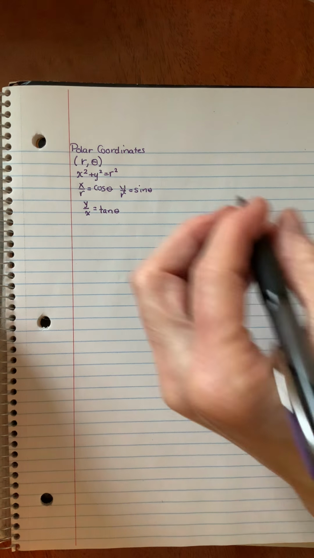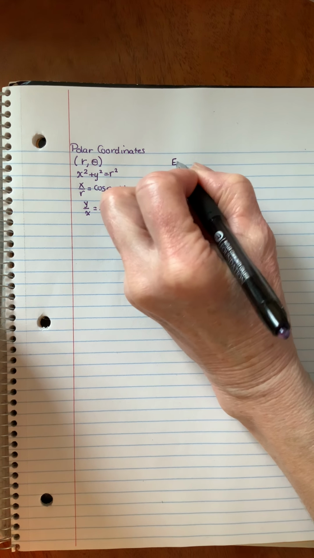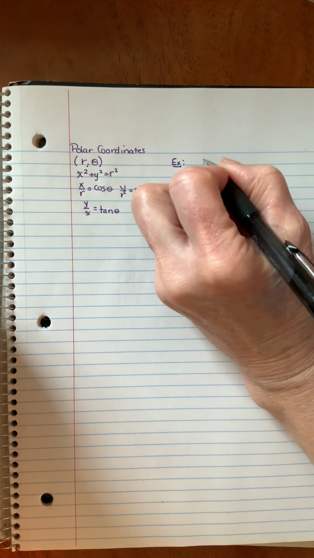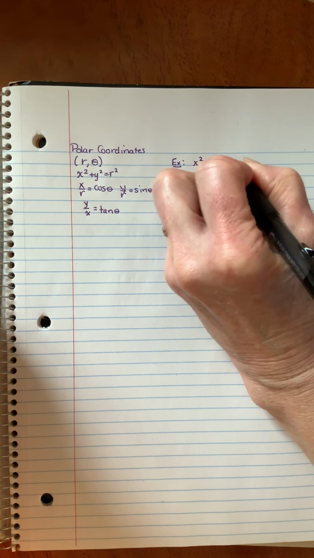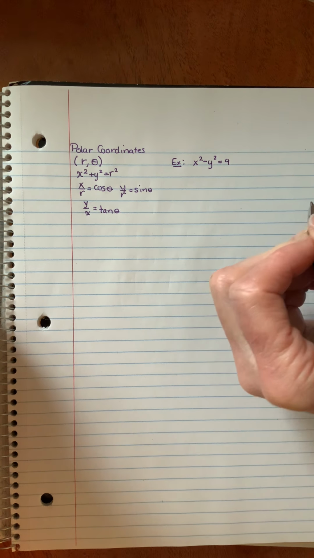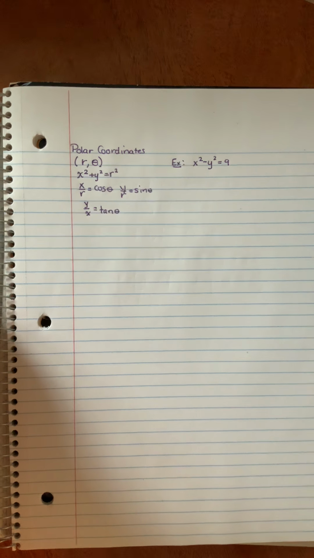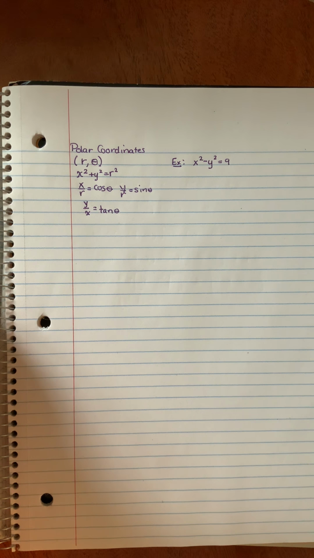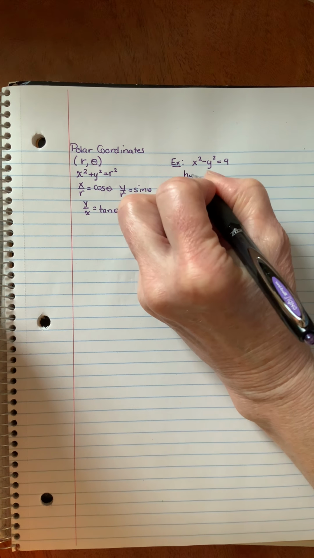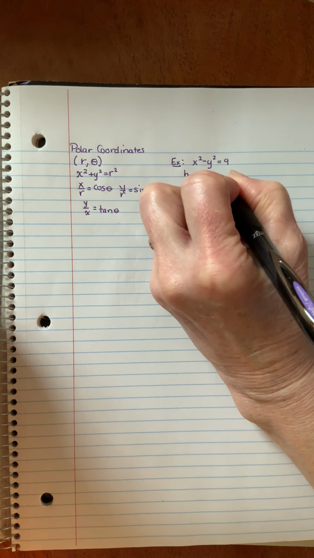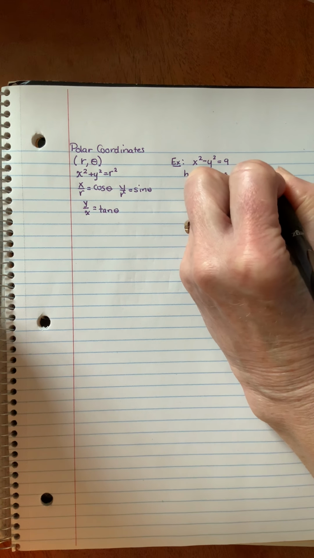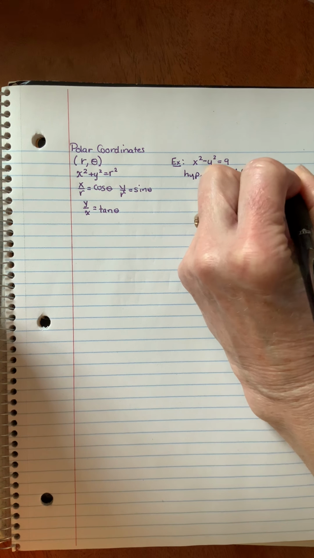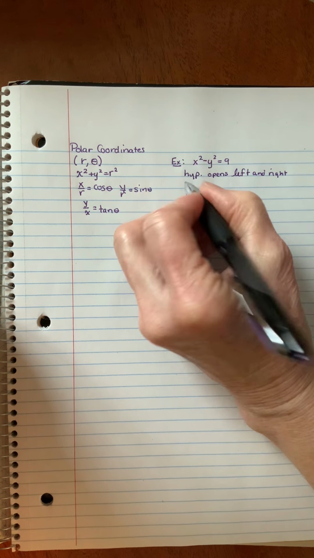Let's look at some examples. Let's take something that looks pretty common: x squared minus y squared equals 9. If you divide it through by 9, you get x squared over 9 minus y squared over 9 equals 1. That's a hyperbola that opens left and right, centered at the origin.